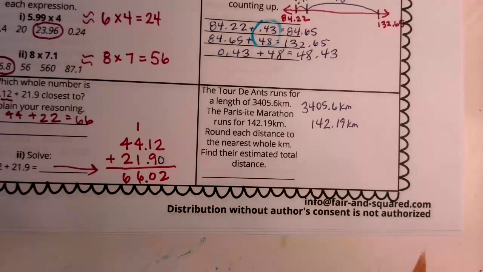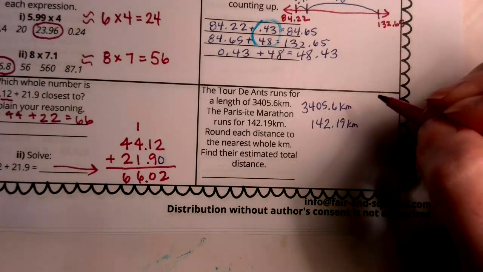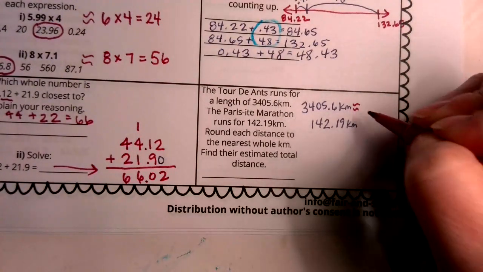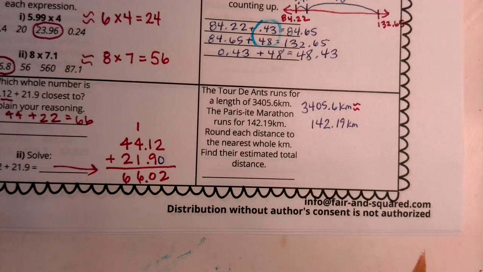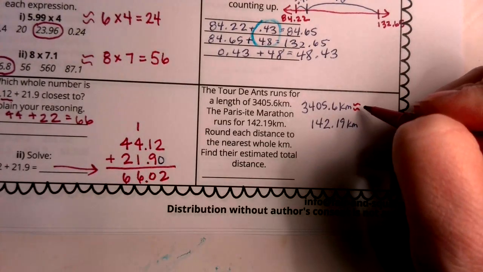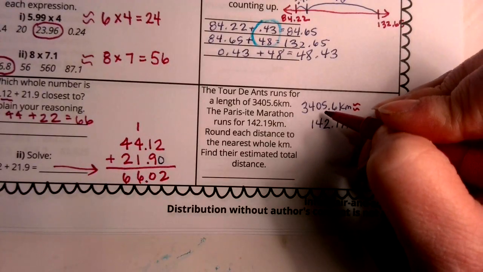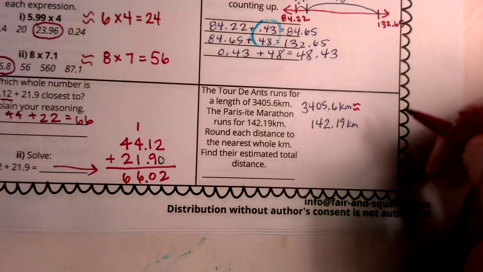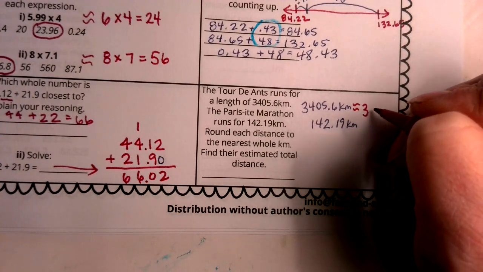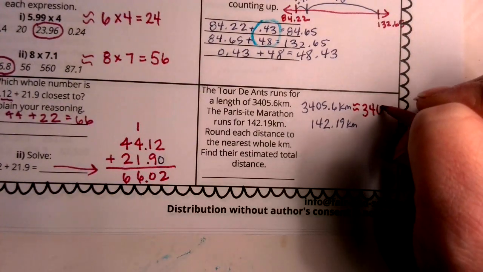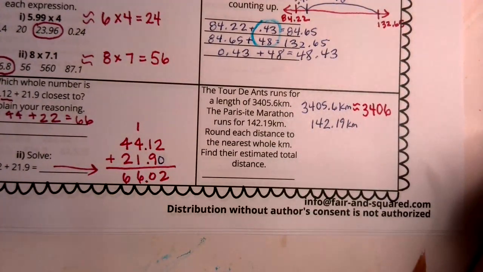their estimated total difference. So I know that this value is about what when rounded to its nearest whole? Well, this 6 certainly makes it where we're closer to having one more in the ones place. So this is going to be 3,406 kilometers, right?